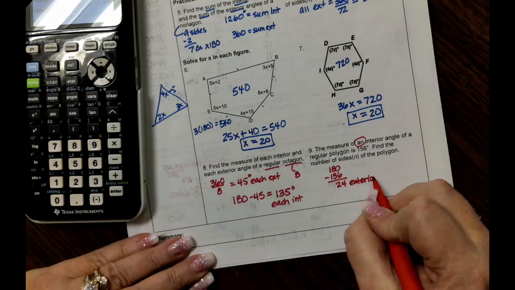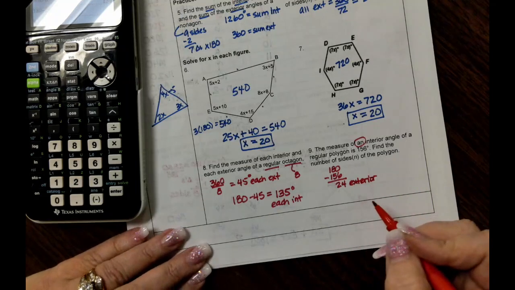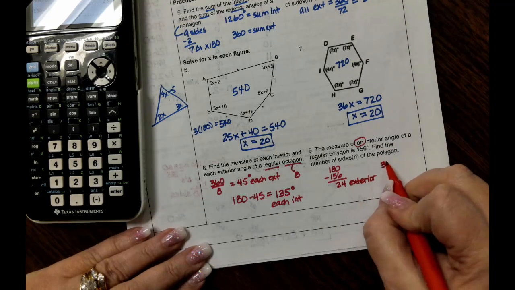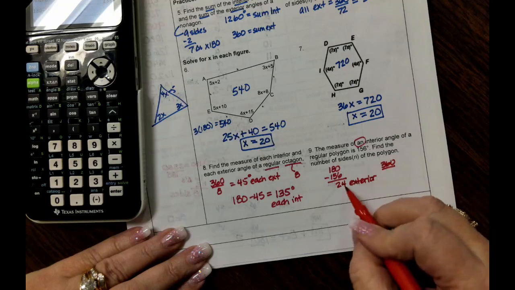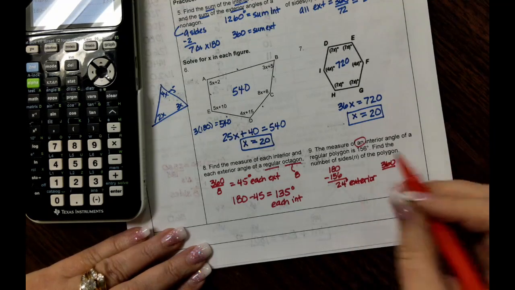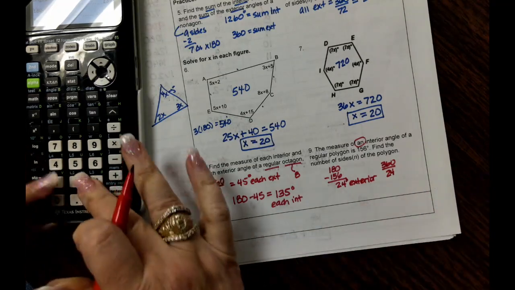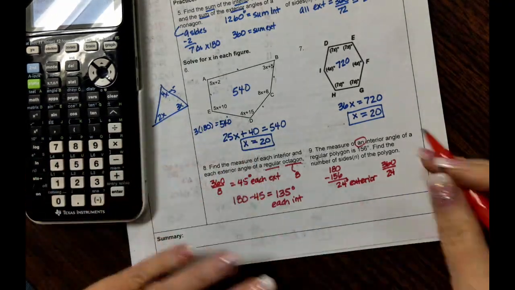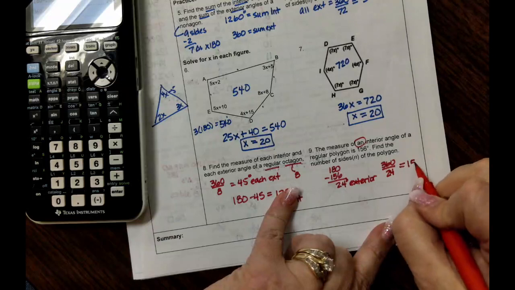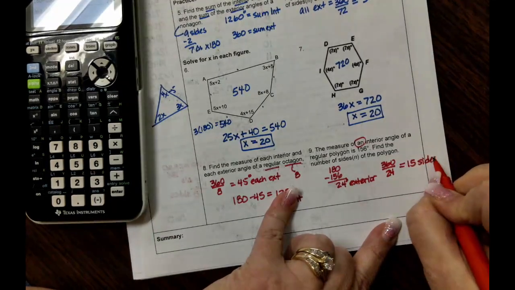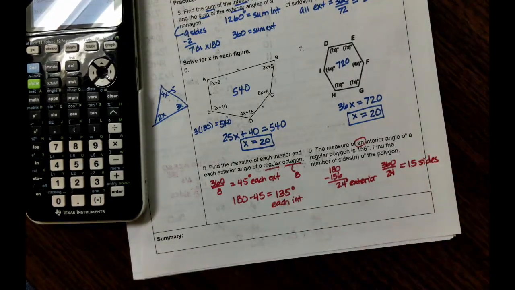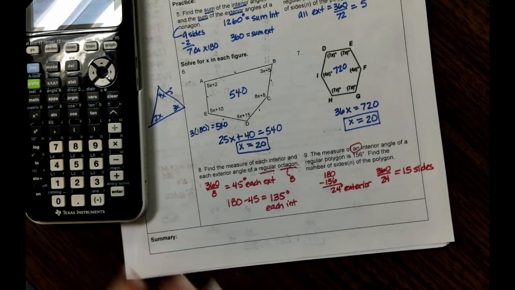Well, how many exteriors can I fit into 360 degrees? I have 24 degrees for each exterior angle, so if I take my 360 degrees and divide it into 24 degree increments, I find out that I have 15 sides. Okay, so whenever possible, using those exterior sums makes it so much easier because the exterior doesn't change, but the interior does.